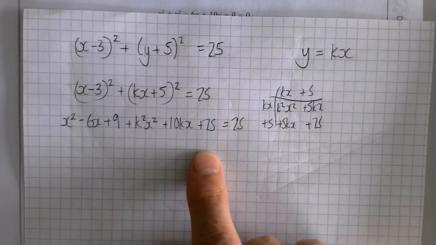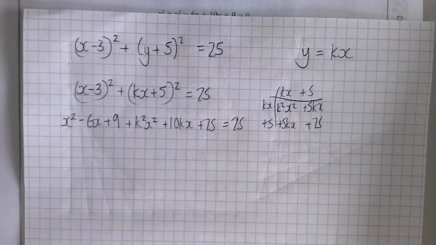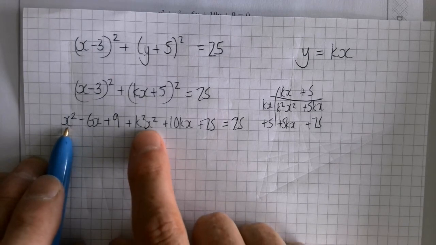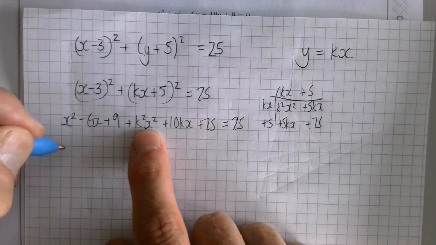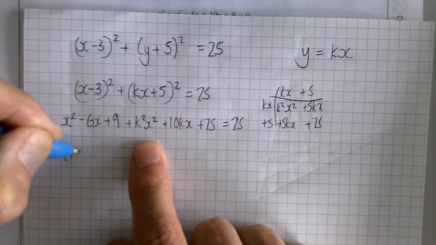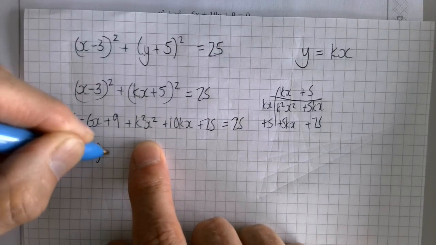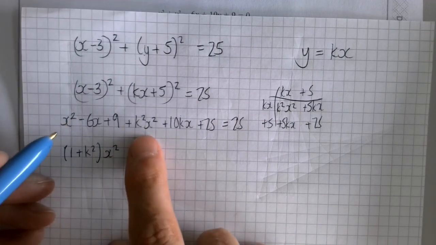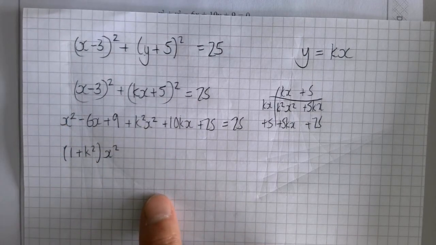Now, let's collect everything together. Remember, I always like to line up my quadratics, so I'm going to do the x squareds first. I've got 1x squared here, and I've got k squared x squared here. So are you all right with me writing it like this? One plus k squared, so that's the number of x squareds I've got. What about the x's?